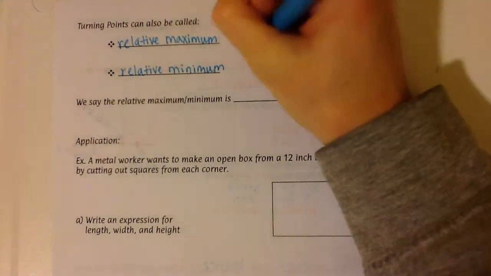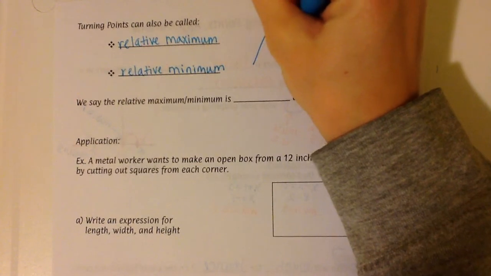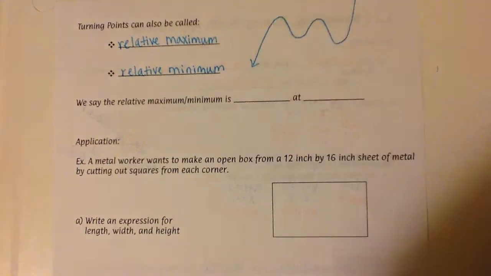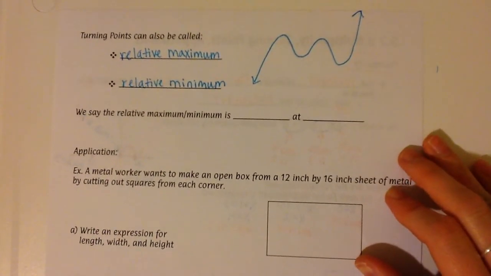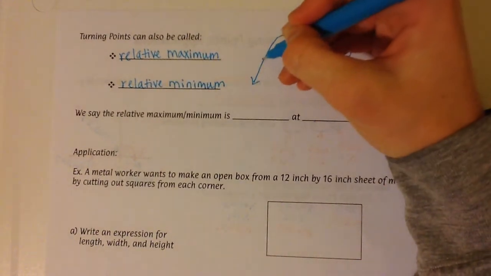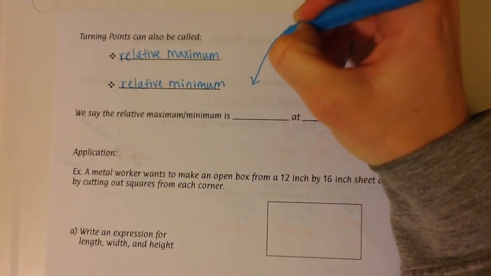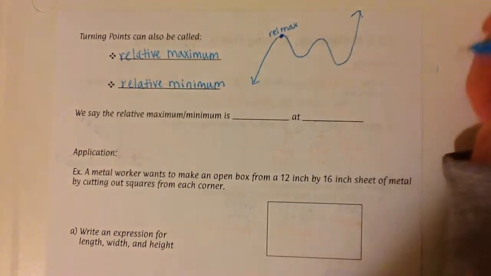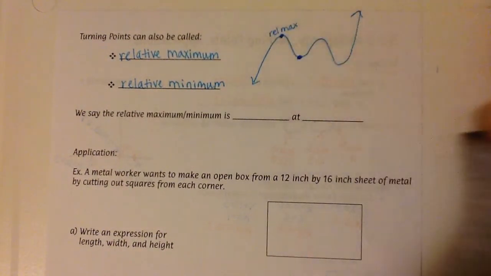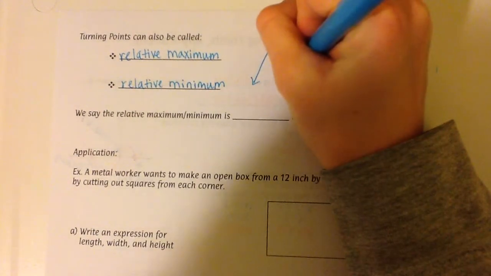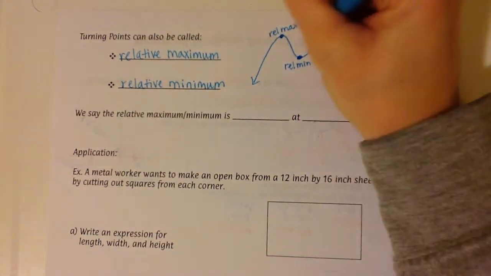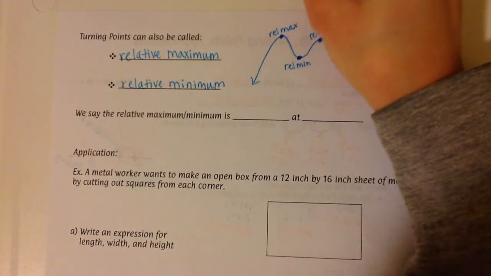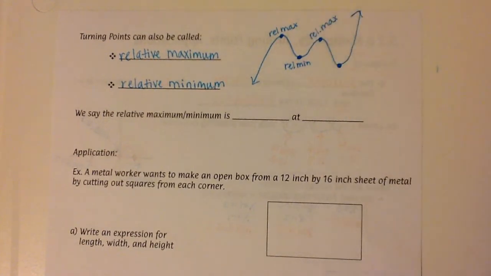So if we have a graph that looks something like this, we can see that if we're increasing, we're going to have a max right here. So we will call that a relative max. At this point, we would have a relative min. At this point, we would have a relative max. And at this point, we would have a relative min.